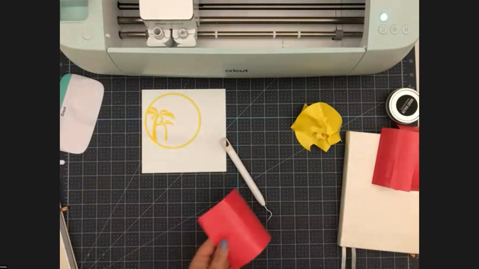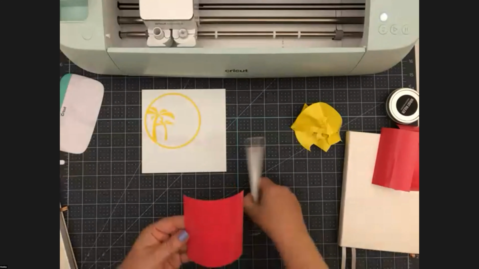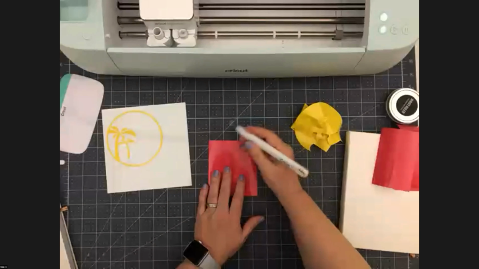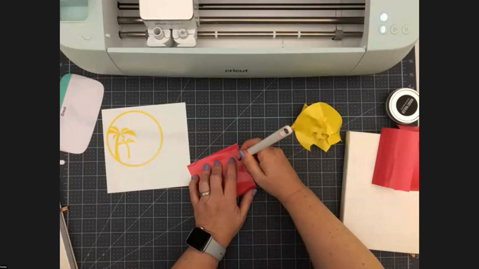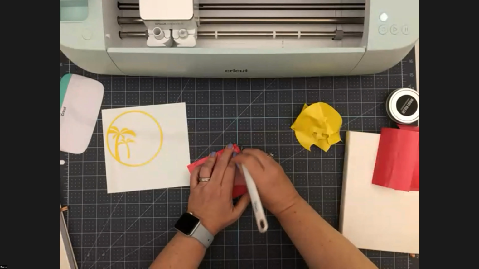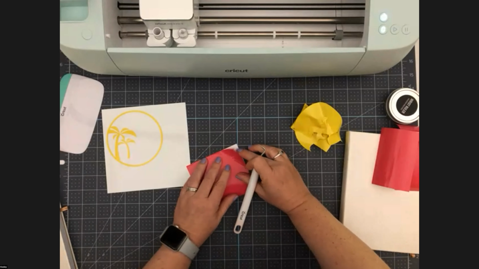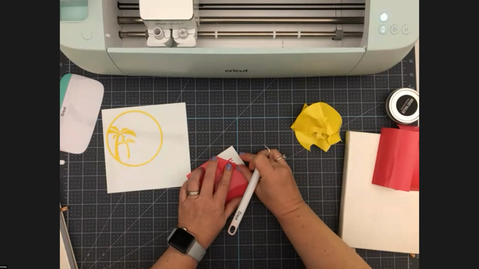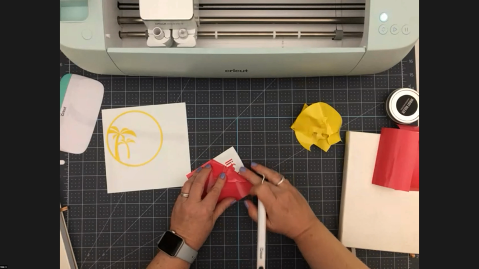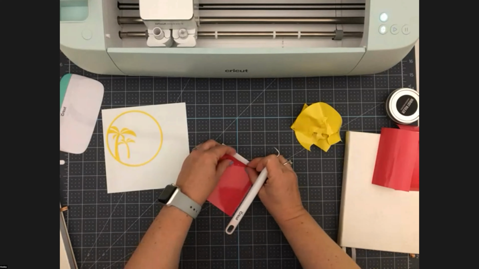And Joy has a trick. She uses baby powder on iron-on vinyl to see her cut lines, on glitter iron-on, where it's a little thicker and it's hard to see through. I have not tried that yet. So I learn something every day.